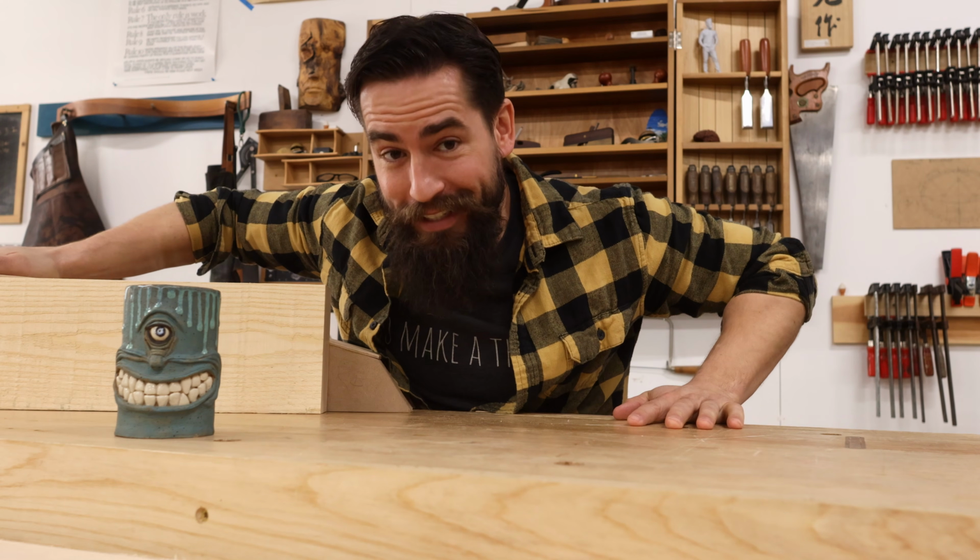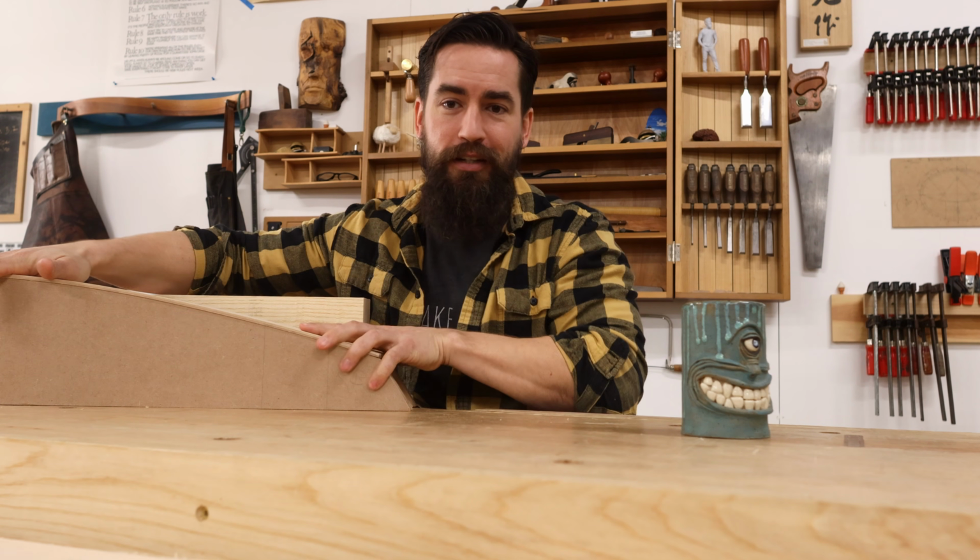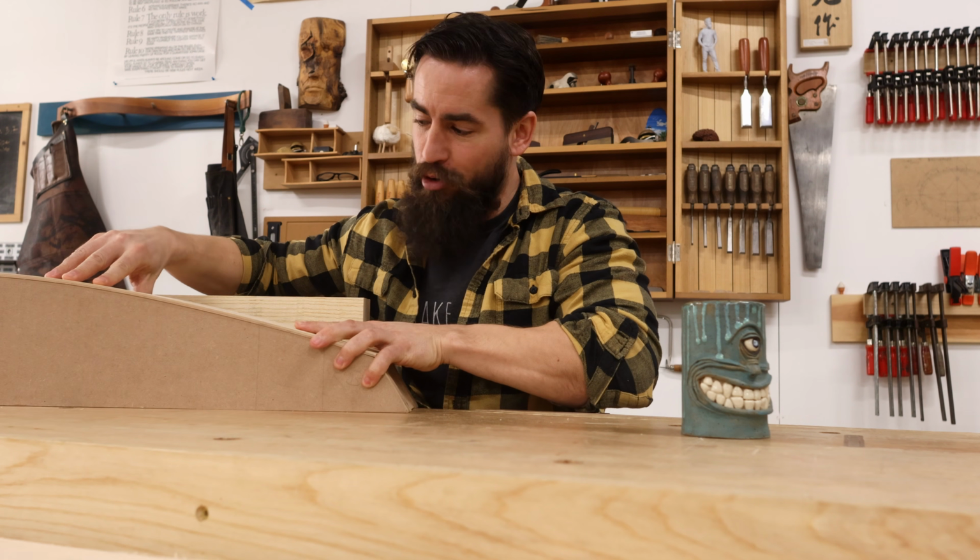But here is the current situation. I've got my form all made. It's all skinned. It's looking good. It's ready to get pressed.